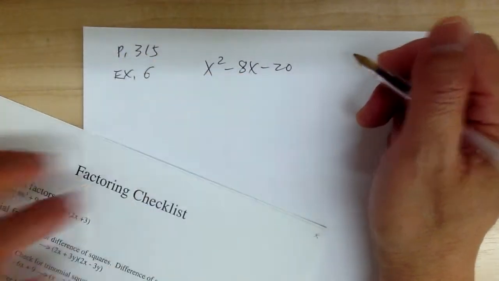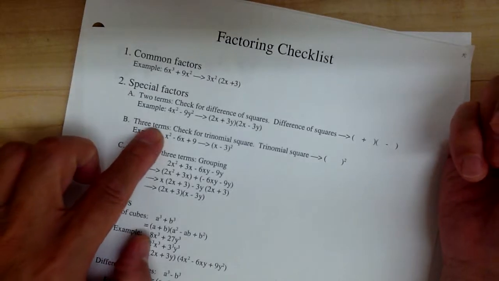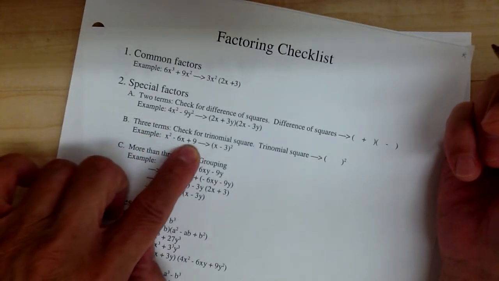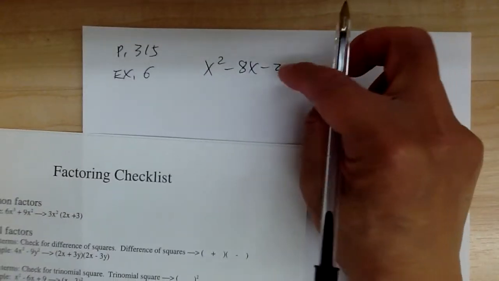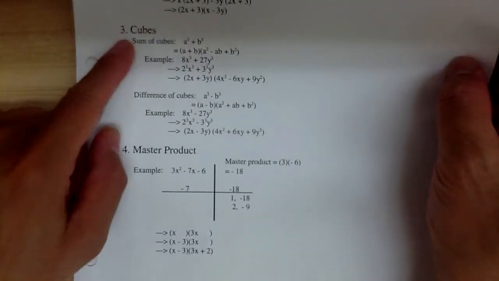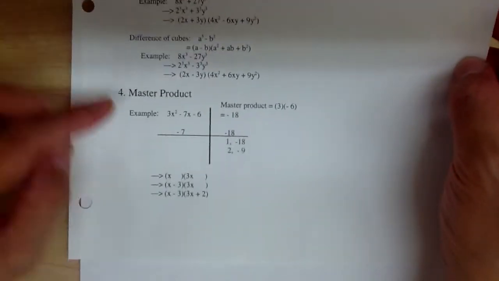3 terms, 1, 2, 3. 3 terms, you have to check this. So 3 terms, okay, you have to look for perfect square. There's no perfect square, right? This is not a perfect square. So you go to the cube, right? Step 3, cube. Okay, this is not a cube. So you go to step 4, master product.